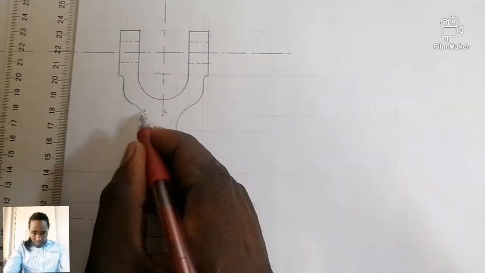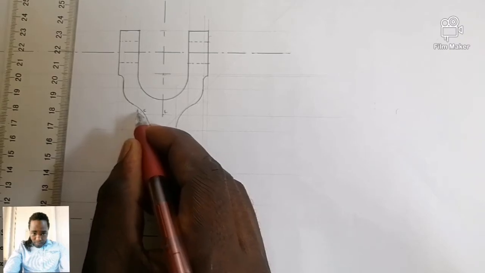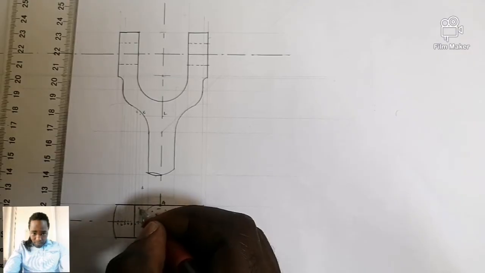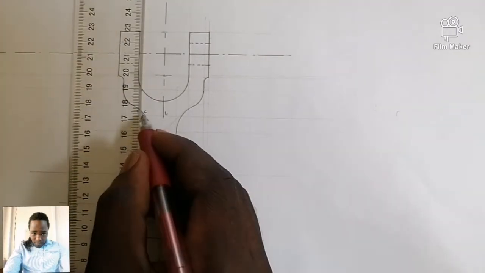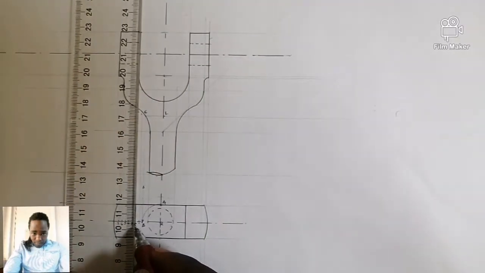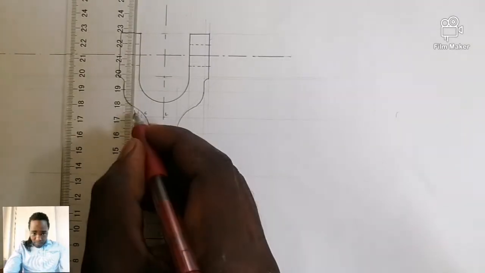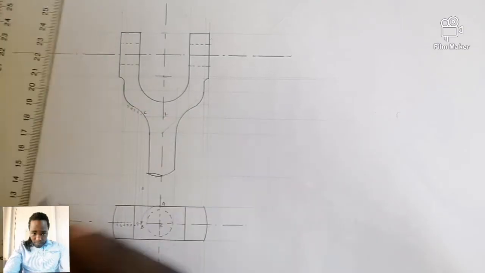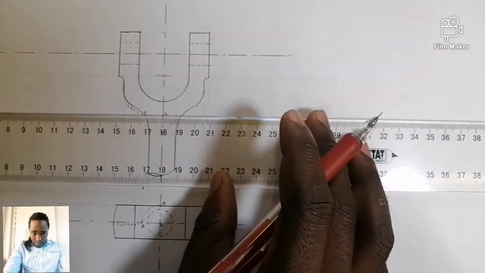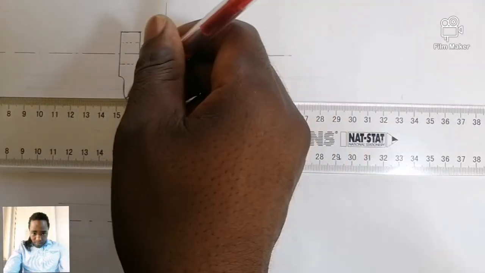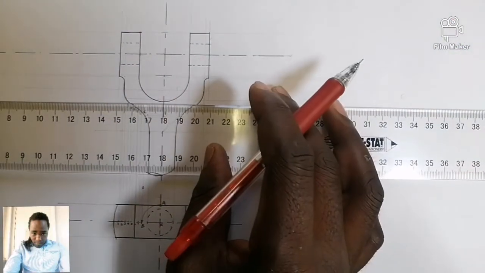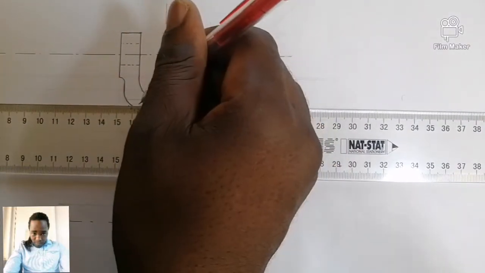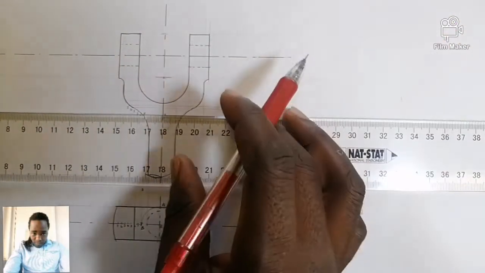So this is point 1, 2, no, this is 1, isn't it? Then this is 2, then this is 3, this is 4, this is 5. You understand? Once they touch there, you know they become horizontal. They will be horizontal like this.